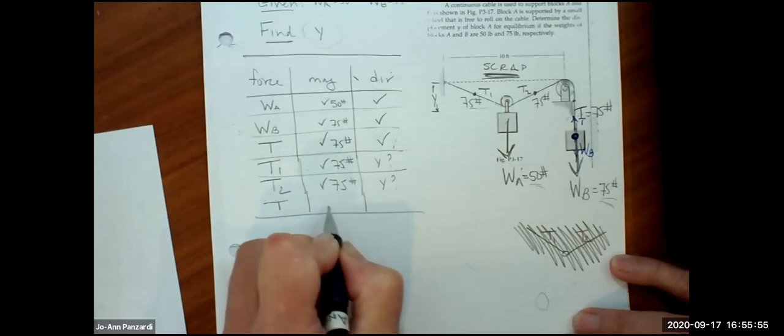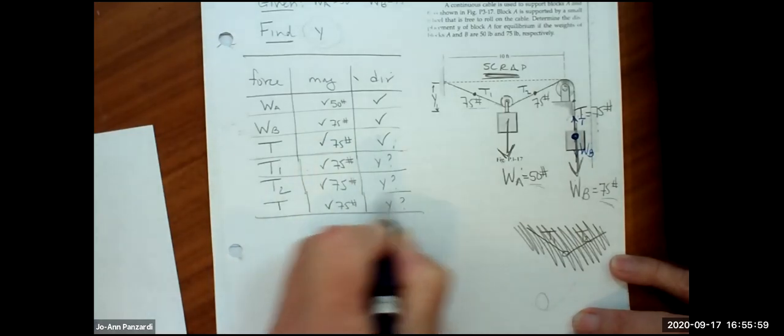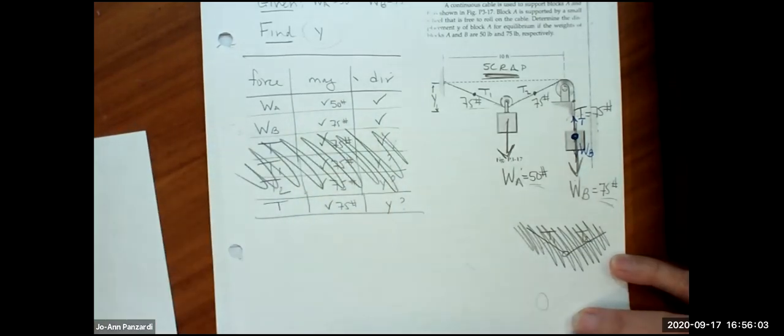I'm a little nervous about that. So that's why I only put 1 T with 175 and 1 Y and didn't do this. So I guess you have a choice. You could do whatever you want. Just make sure you have the right number of unknowns in the end.